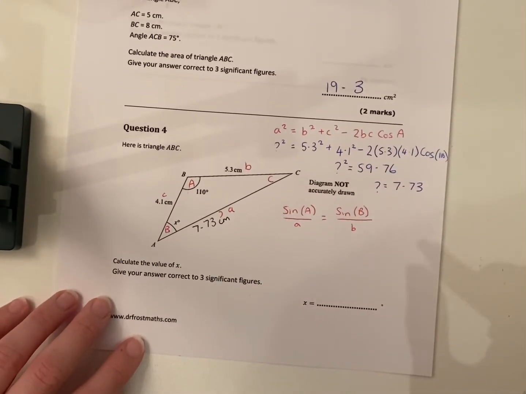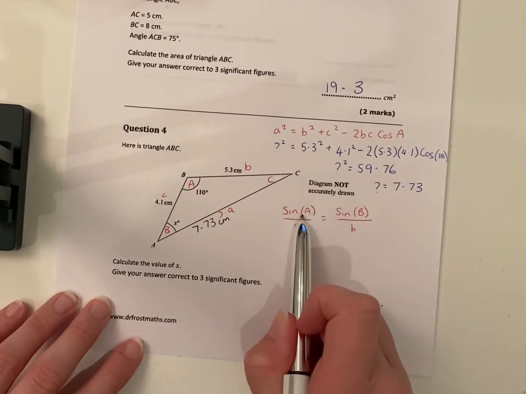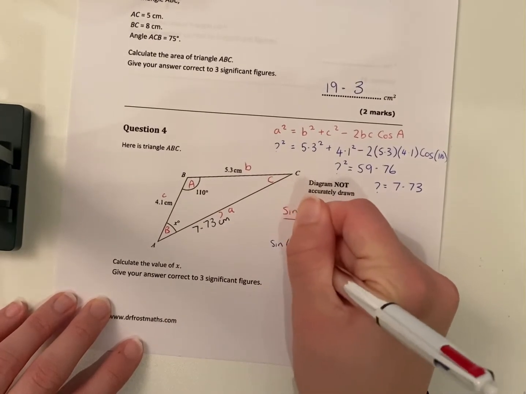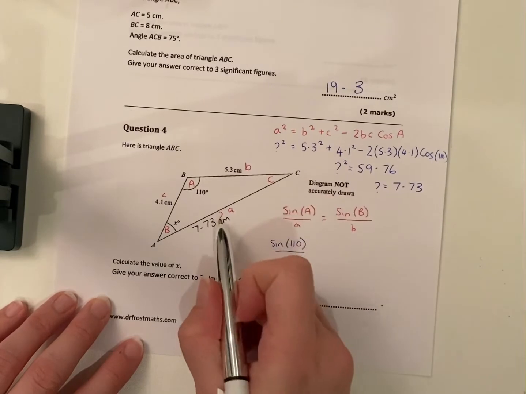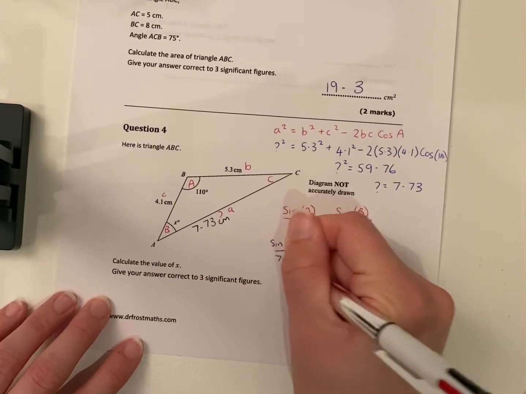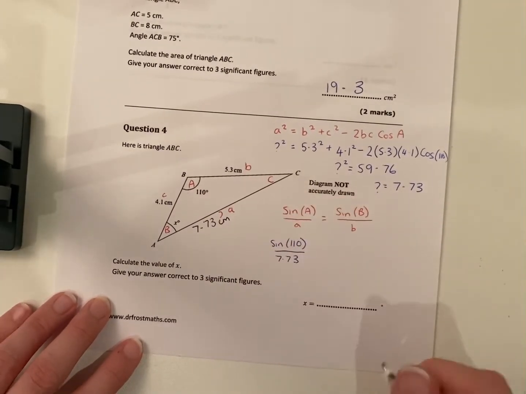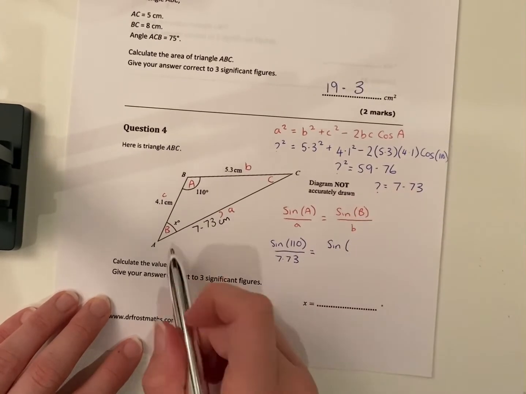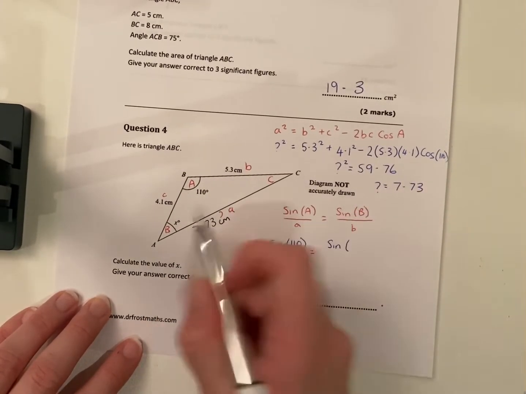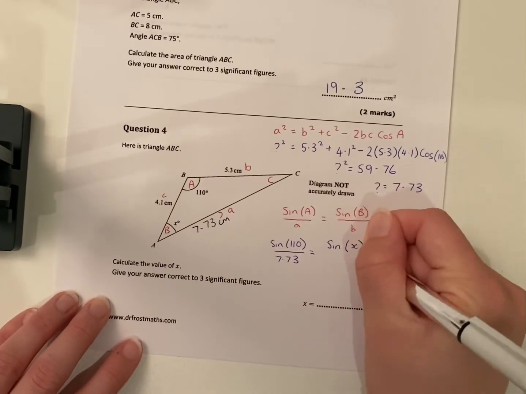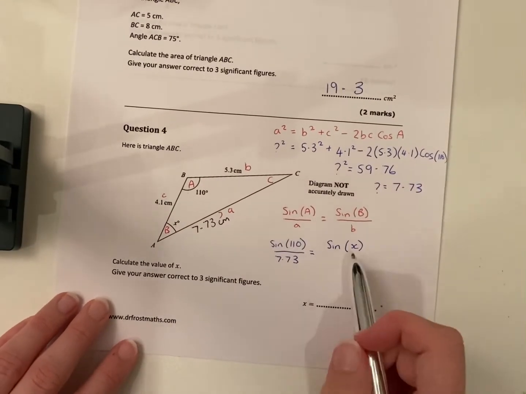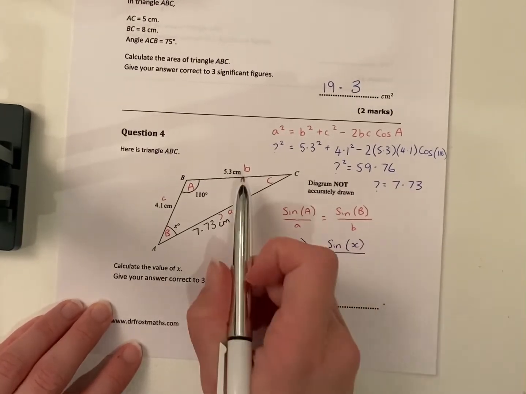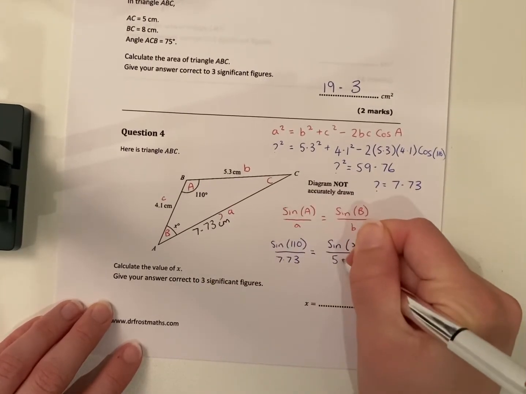So let's put our values into there. Sine A, sine 110, over little a, which is what we've just worked out, 7.73, is equal to sine of big B. Now that's what we're trying to find out. They've called it x, so let's go with that then. Sine of x. X is what we're trying to find. If you prefer question mark, use a question mark. Over little b, which is 5.3.